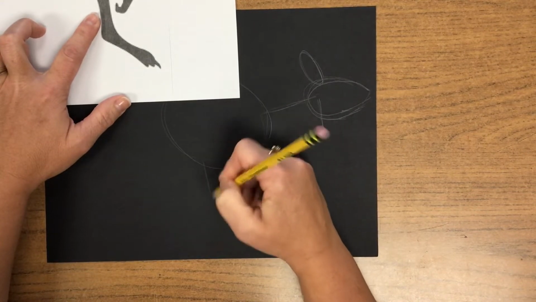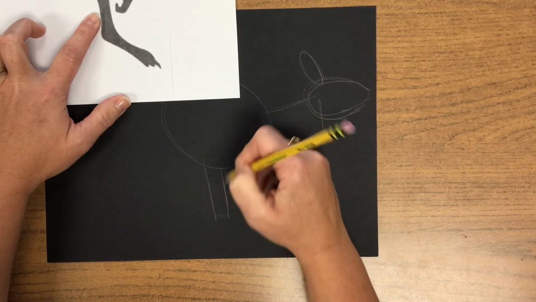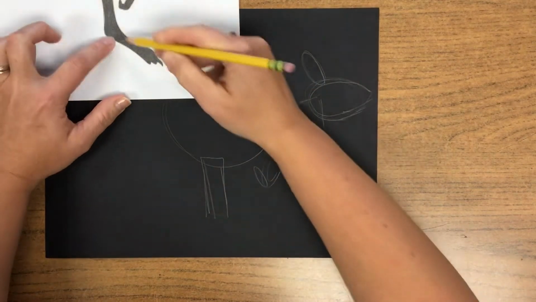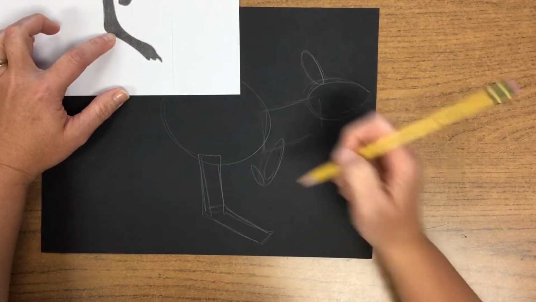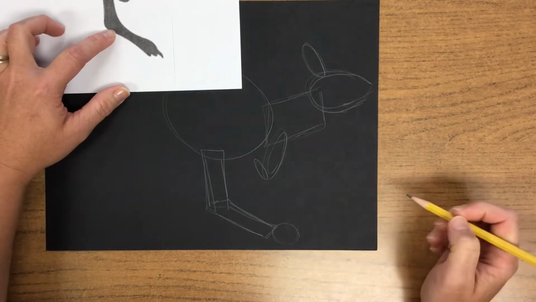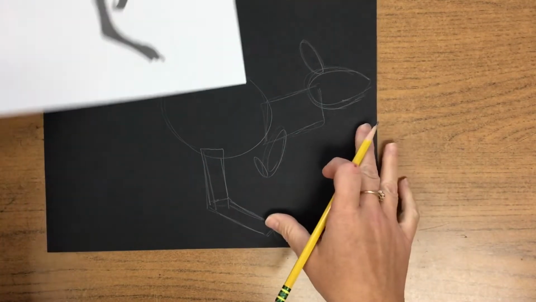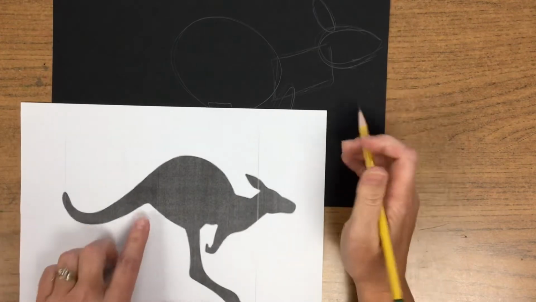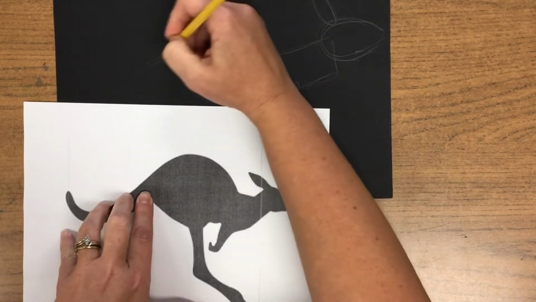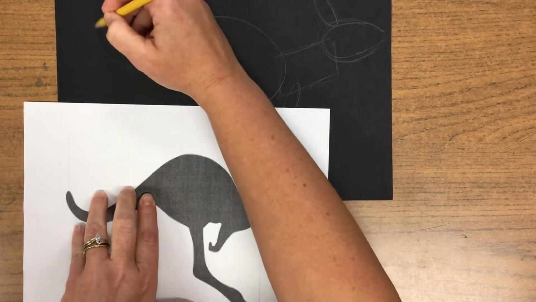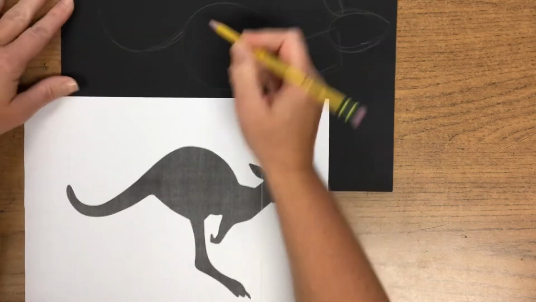So again, I'm gonna overlap, nice skinny rectangle on the body. And then the other part of the leg also looks like a rectangle to me. You can just put in a little circle for where the foot goes if you'd like. The tail is hard to do as a basic shape, so if you want to do the actual curvature of some of your animal parts, you can do that.